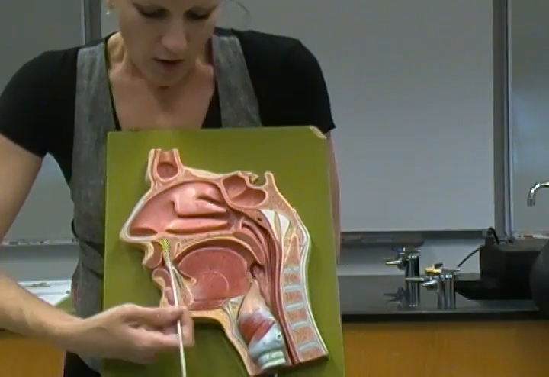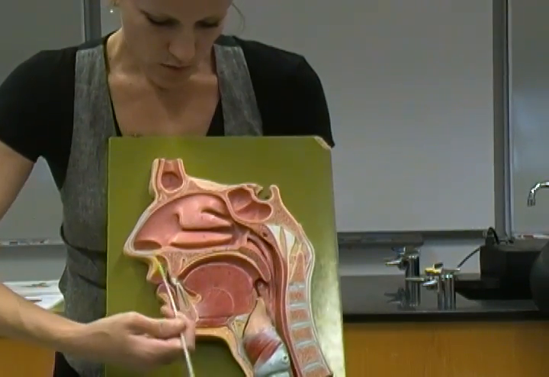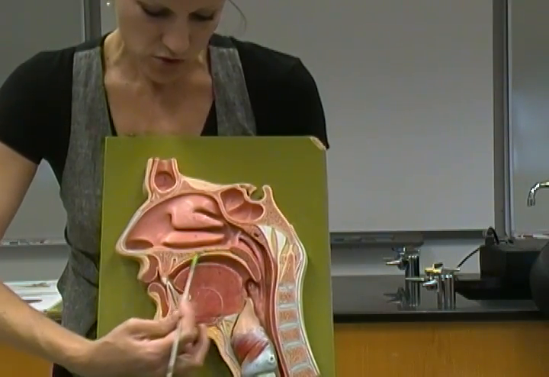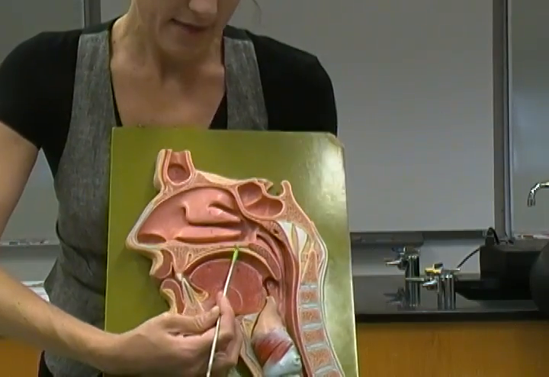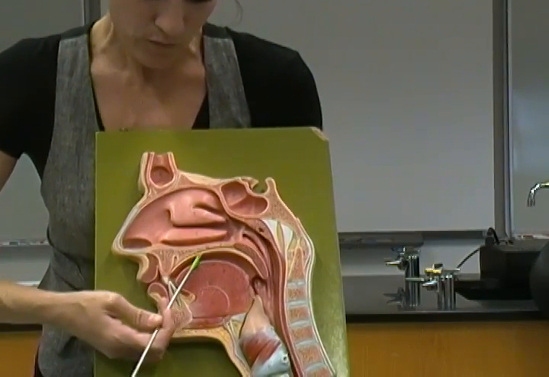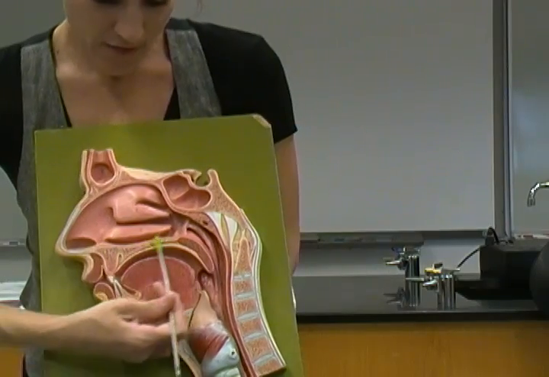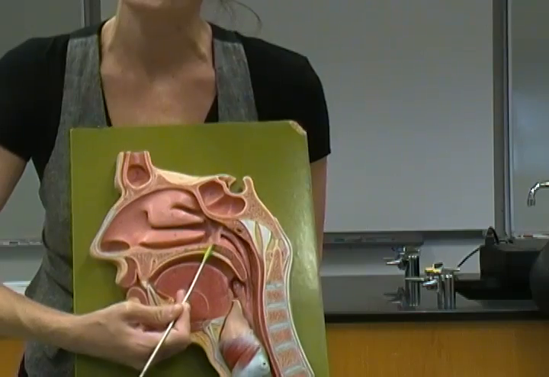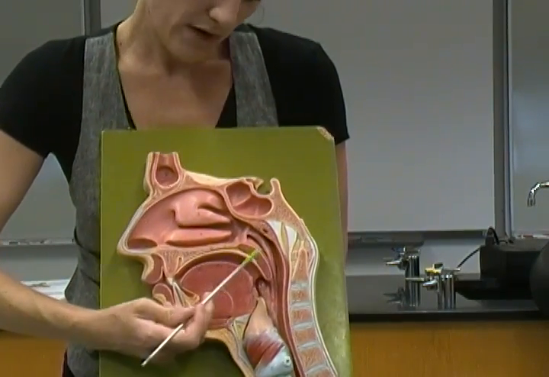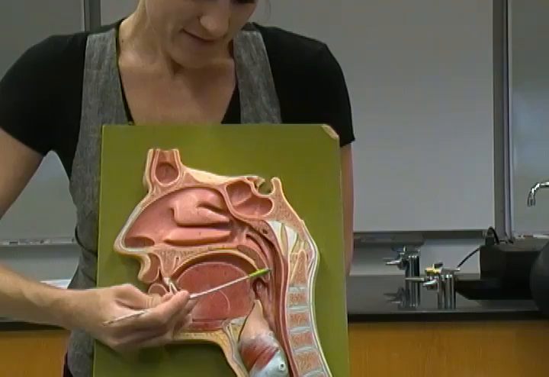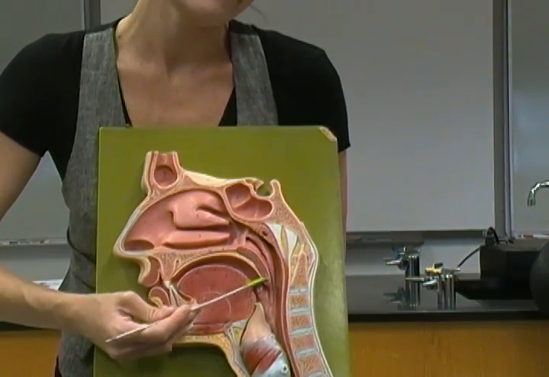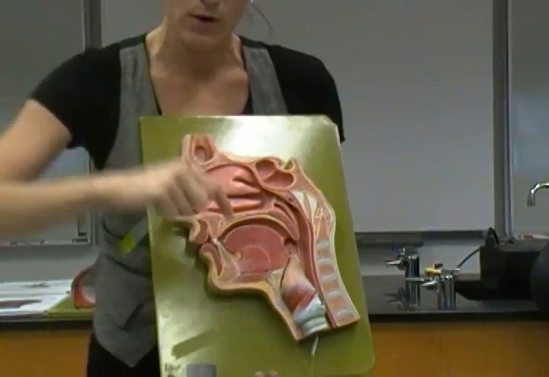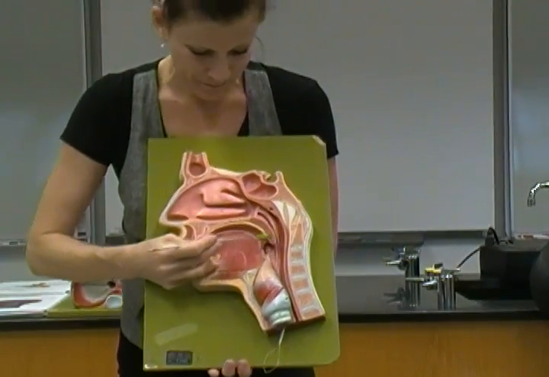Also, as we look down right here, we see that at the bottom of the nasal cavity we have this bony area, which is called the hard palate. That forms the bottom of the nasal cavity and the roof or top of the mouth. Behind the hard palate, we have this soft palate, and that's not bony, that's muscular. Right behind the soft palate, we have this area called the uvula. That's when you open your mouth and say ah, the little area that you see hanging down. That's the uvula.